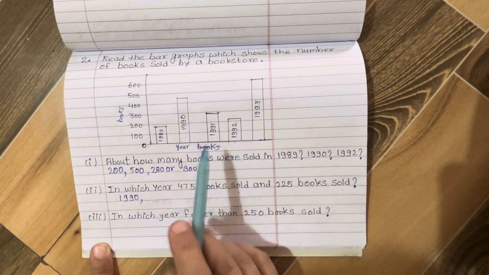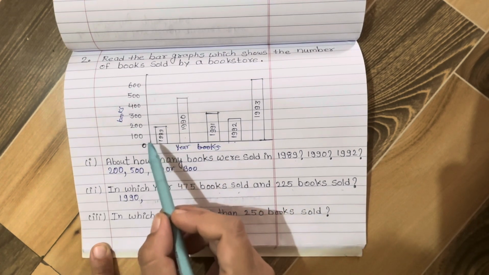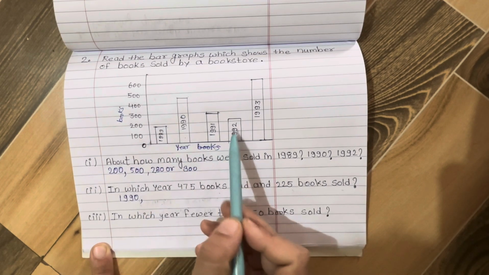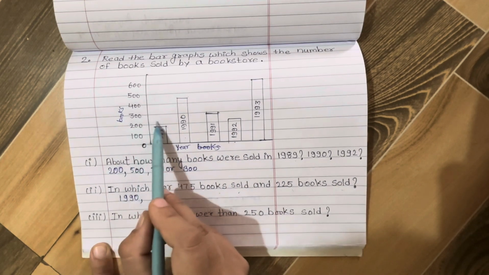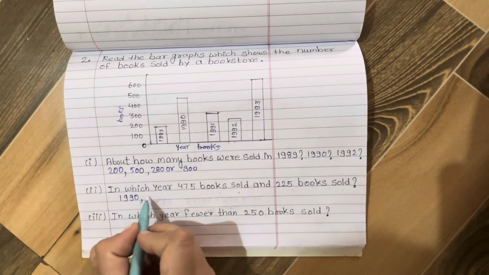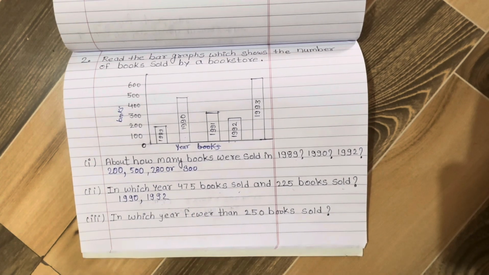Second one, they are asking 225. 225 means we have to check between 200 and 300. So between 200 and 300, this one, 1992. So 1992. Understood? This is how we have to read the bar.